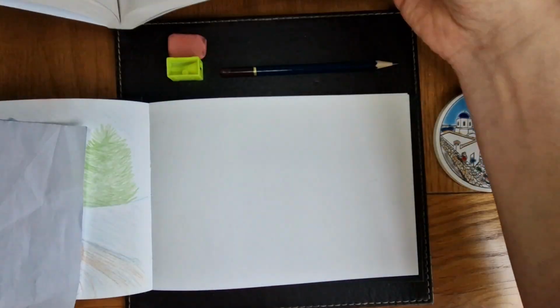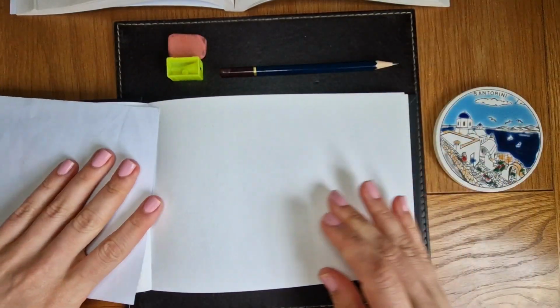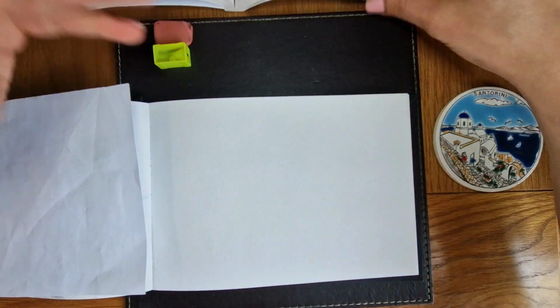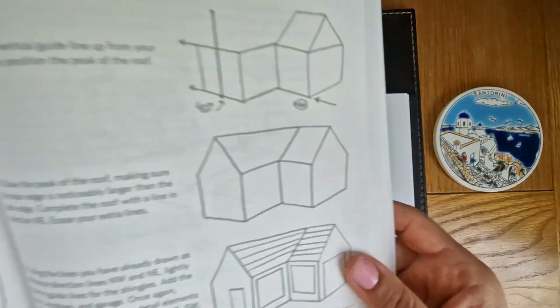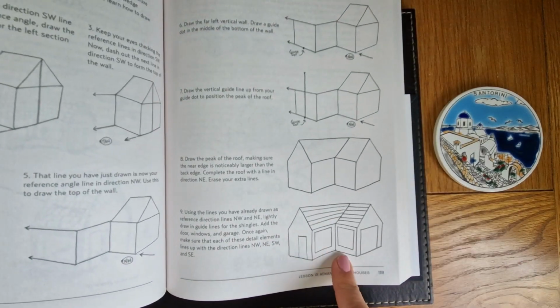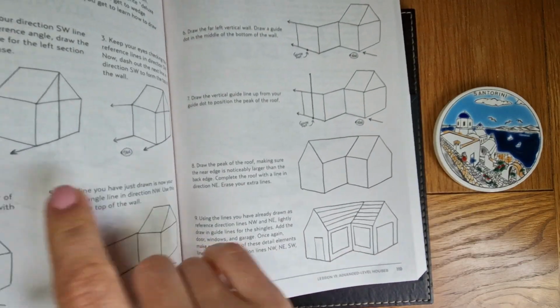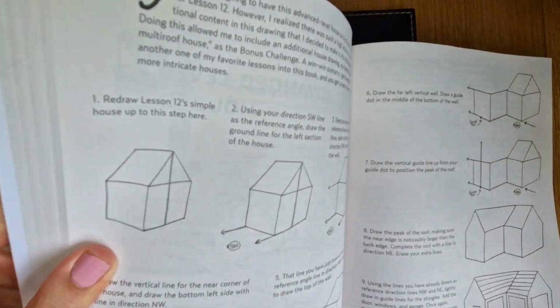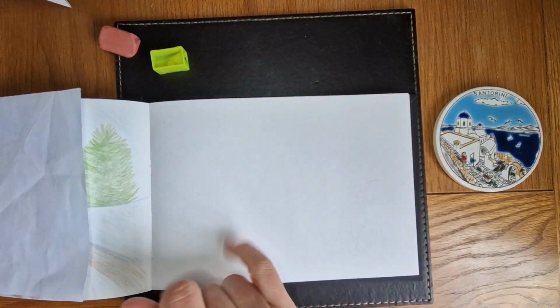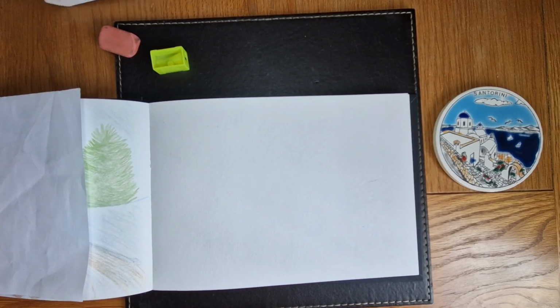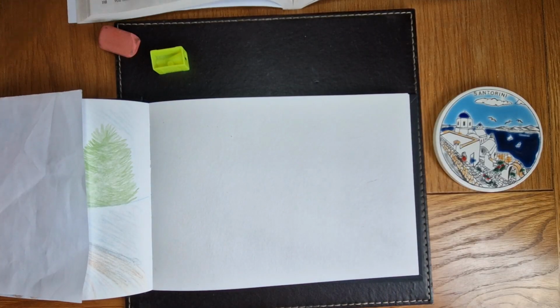So let's do this. I'm just going to look at the measurement so that I know how much of the page to take. This is what we're drawing. So maybe we'll start it here and then it will take the rest of the page.